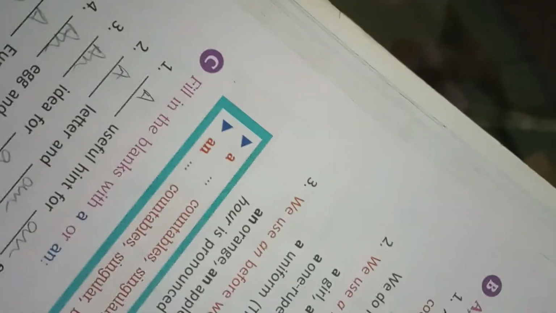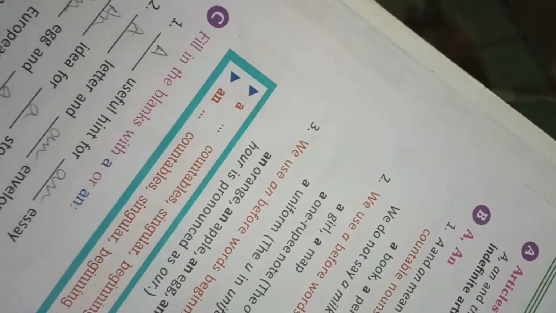So an honest, an hour. We have to remember this. Yes, A we use with countable singular nouns beginning with a consonant sound, and an we use with countable singular nouns beginning with a vowel and vowel sound.